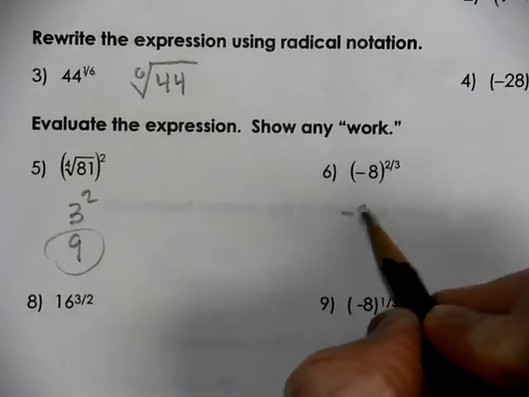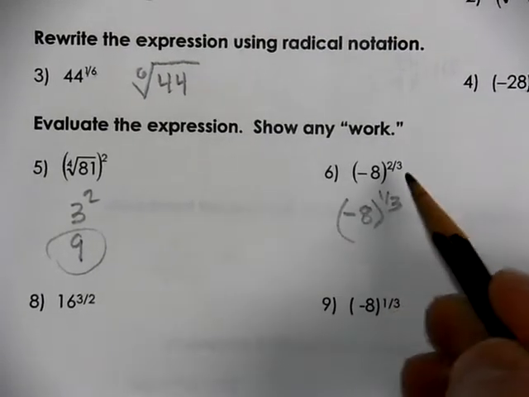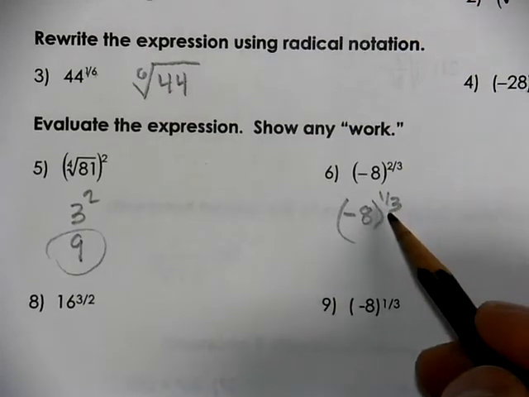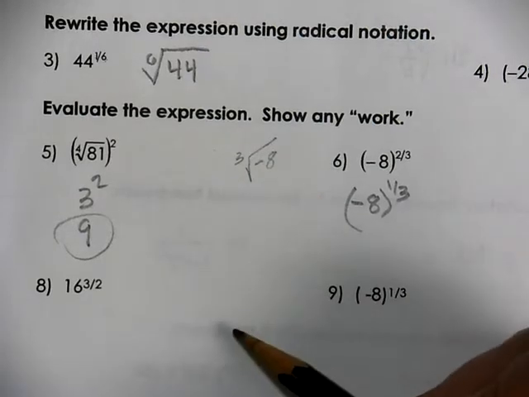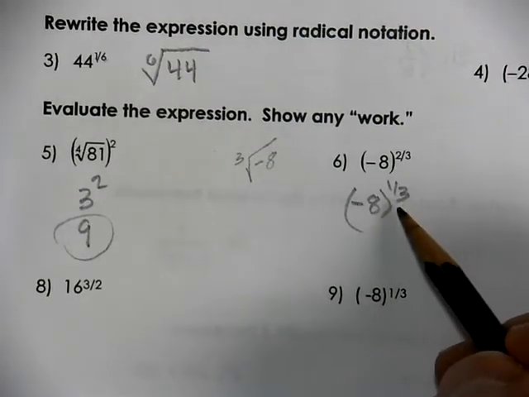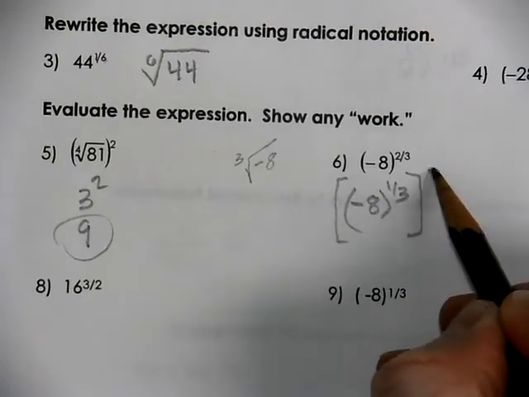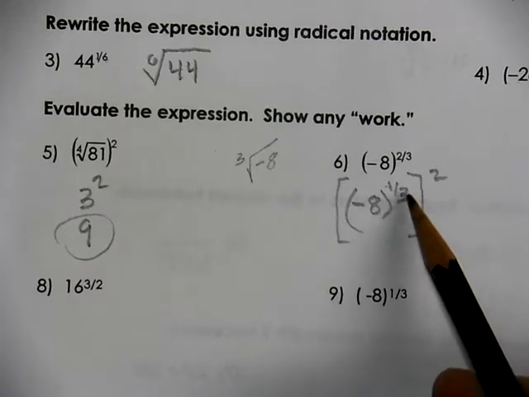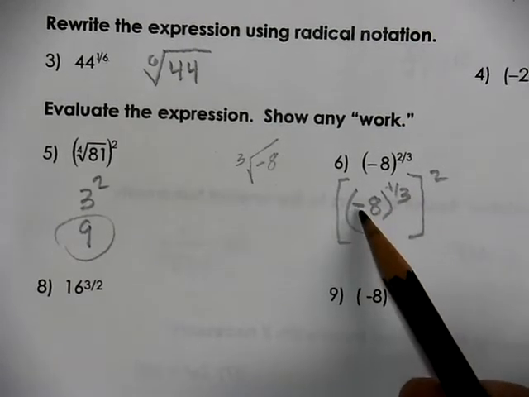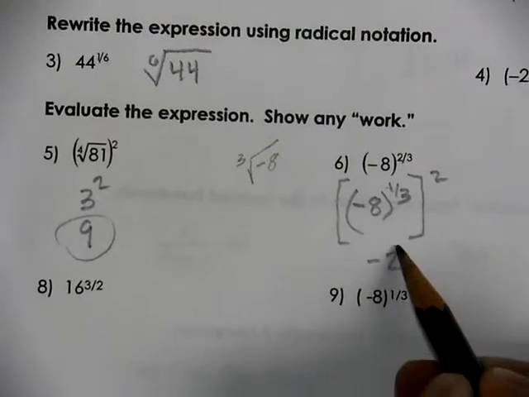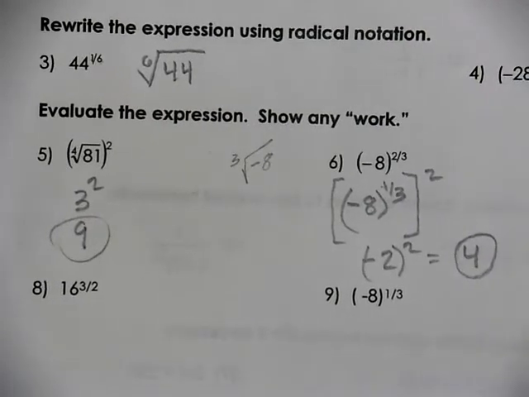Over here, we have the negative 8. It's being affected by the denominator. Now we could write this in radical form. We could call it the cube root of negative 8. That would be just fine, but you don't have to. If you know that the 1/3 power means the cube root, then this is the cube root of negative 8, which is negative 2. And we are squaring negative 2. So we get 4.